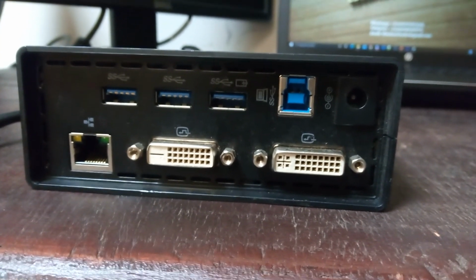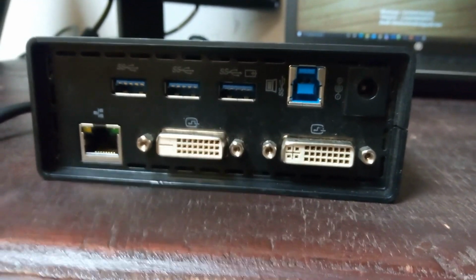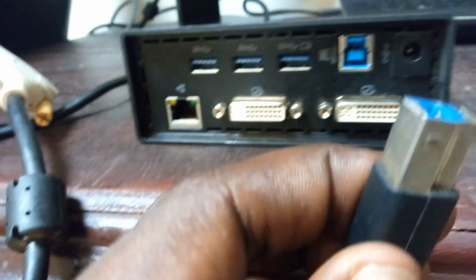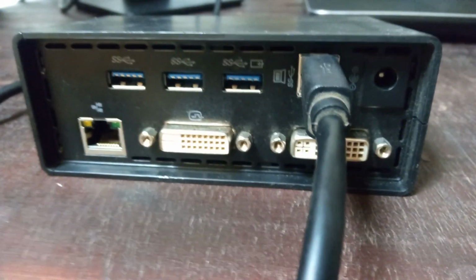And then we have about 3 USB ports at the back with an interface port. So this is the interface cable, which is also a 3.0 speed USB cable. So I connect it to the docking station, then insert it into the USB 3.0 port on the laptop.